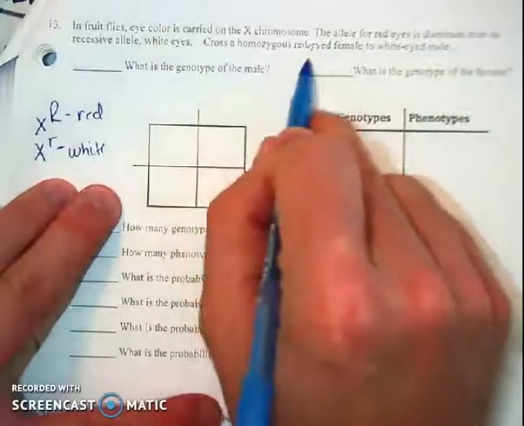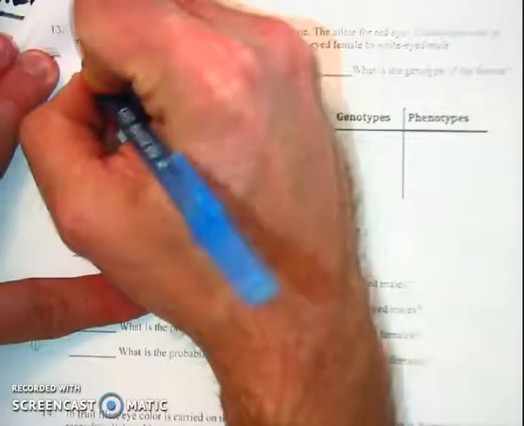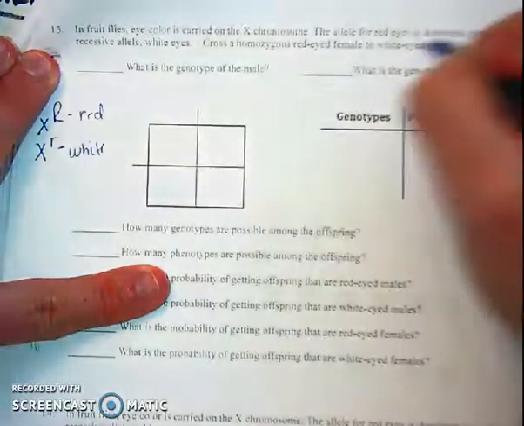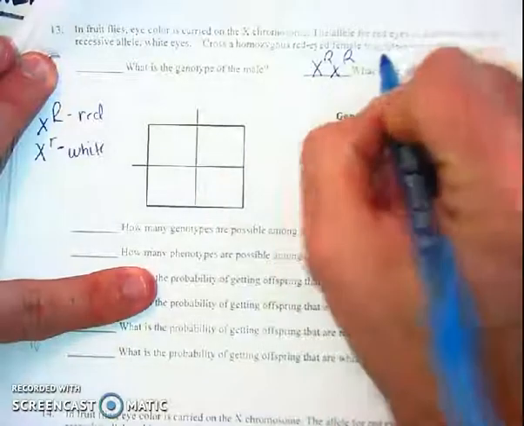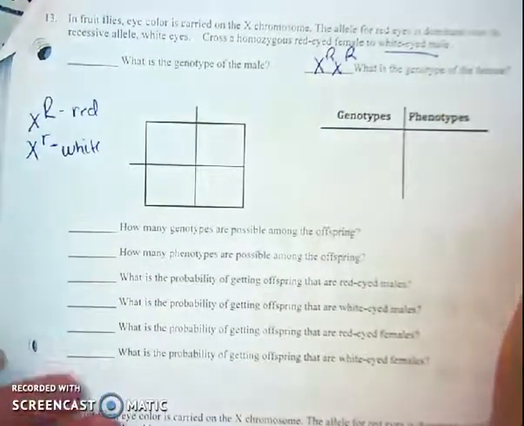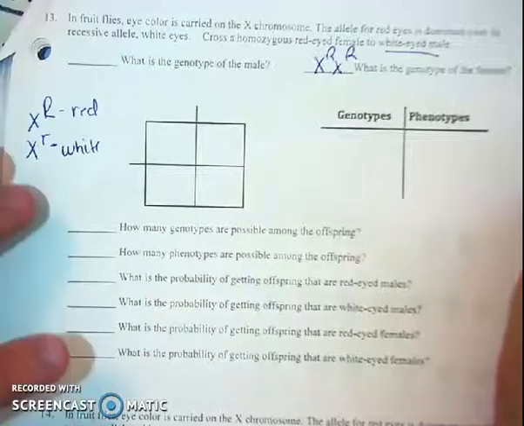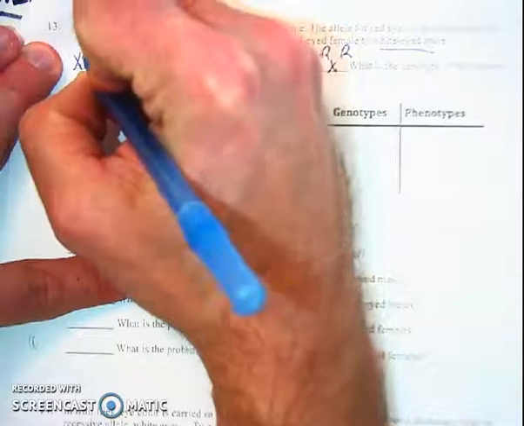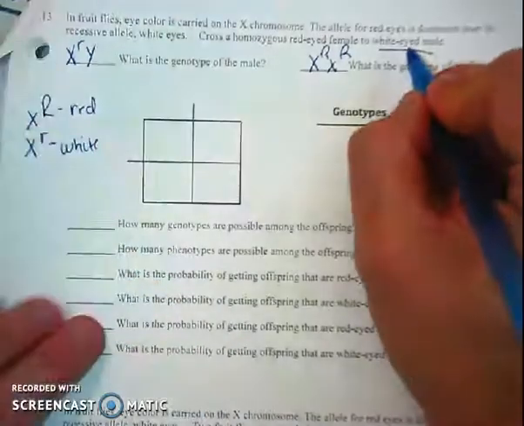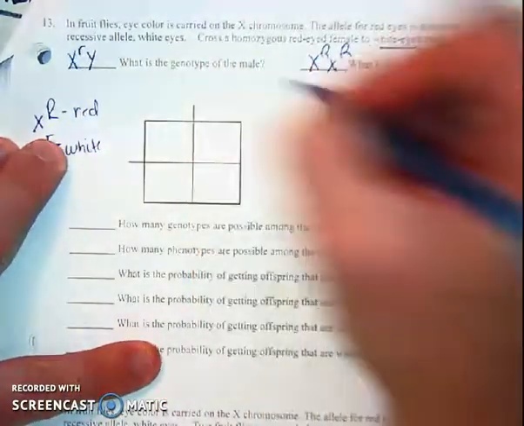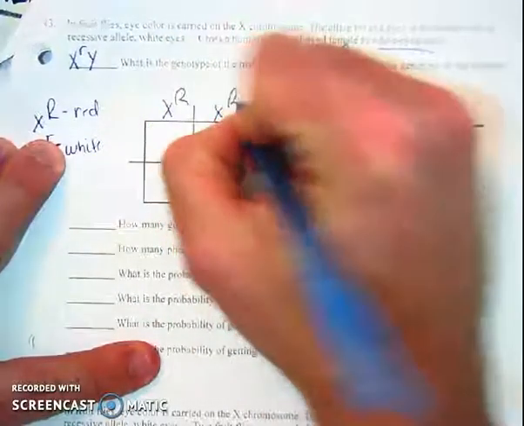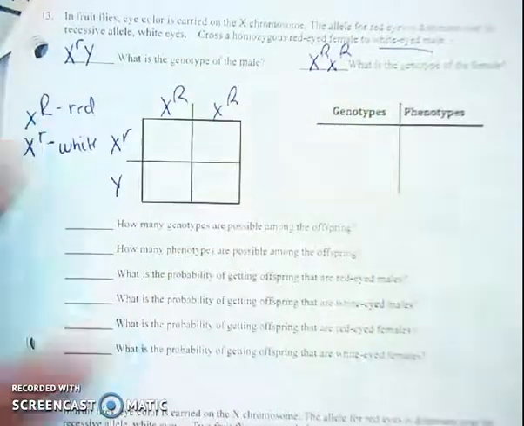It says cross a homozygous red-eyed female, so she would be X big R, to a white-eyed male. Males will never have the term heterozygous or homozygous because since they only have one X chromosome, their phenotype reveals what the allele should be. So even though this is a recessive phenotype, they don't have to even do that. Even if it was a red-eyed male, they wouldn't have to say homozygous or heterozygous like they do for her. So this is your setup, and there you go.